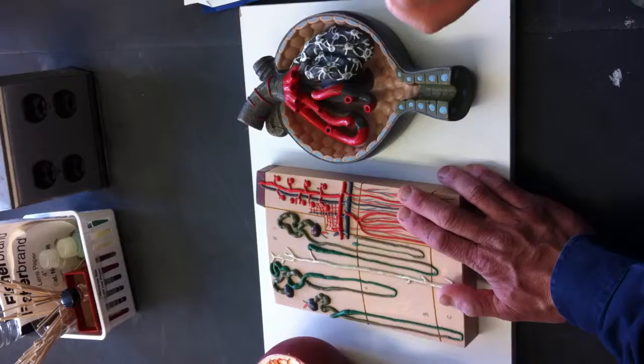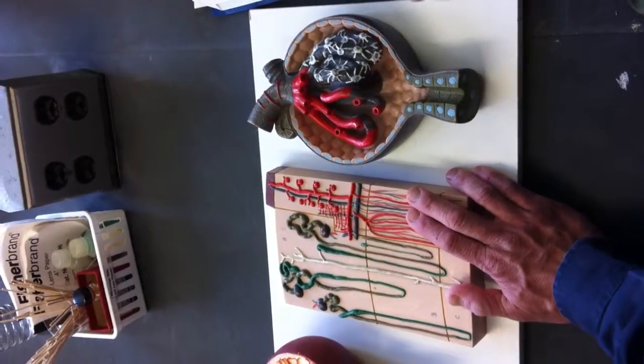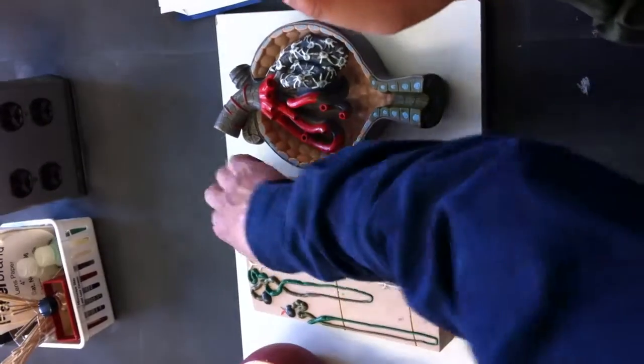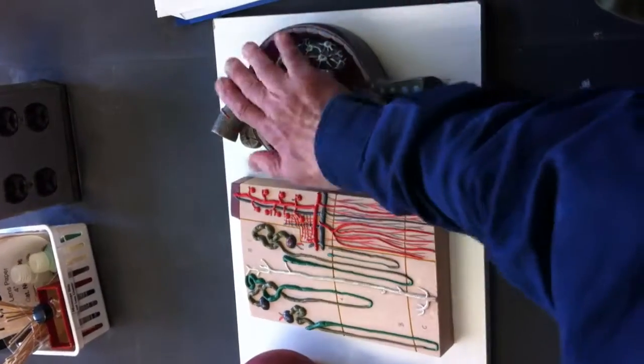It's on the other model. You can see it better. Where's that other model? Over there. I'll look at it later. And that's the glomerulus.